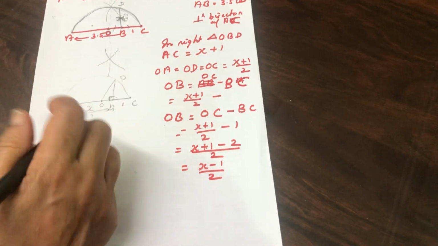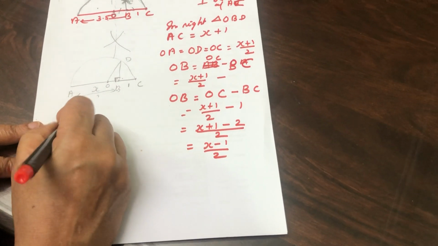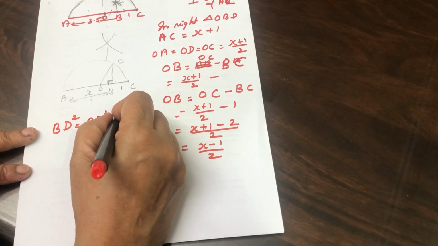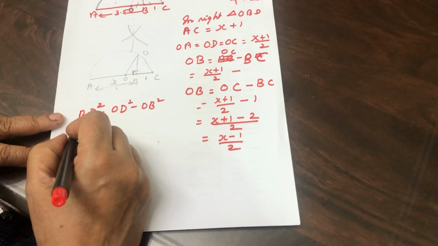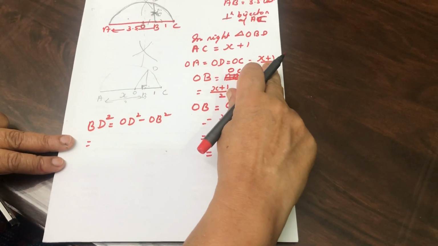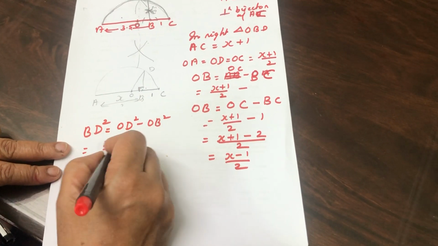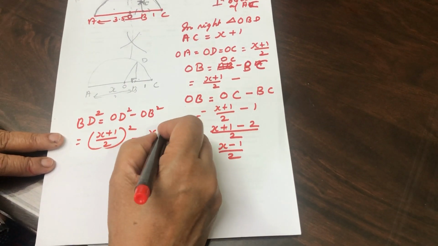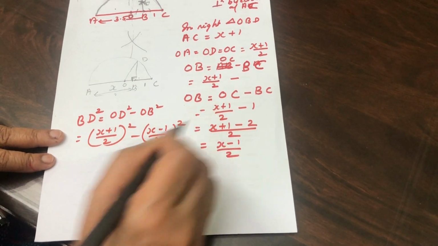So now you come to BD. BD squared is OD squared minus OB squared. OD is ((x plus 1) by 2) the whole square, OB is ((x minus 1) by 2) the whole square.